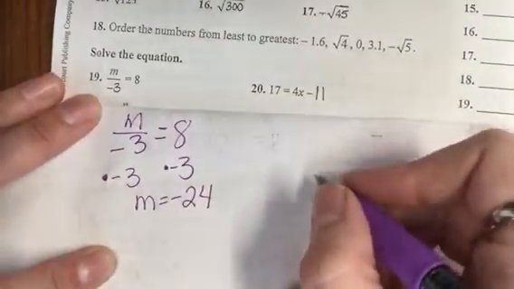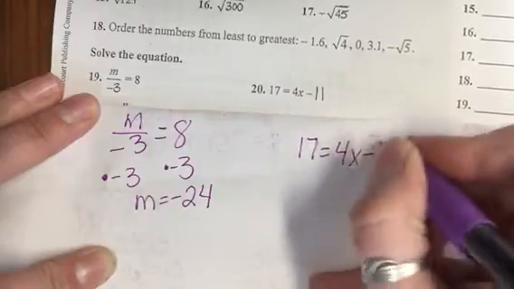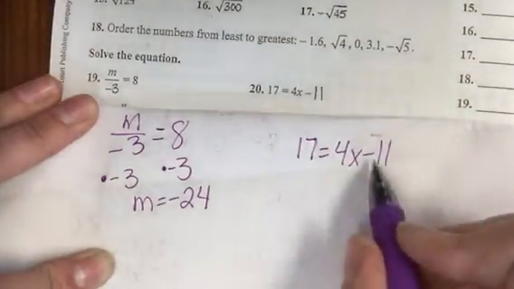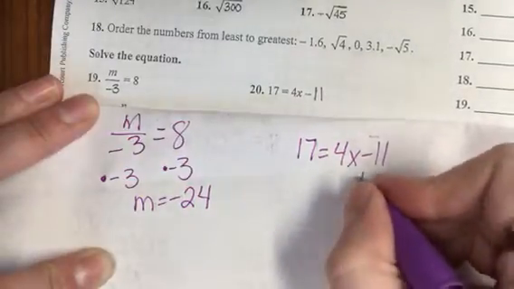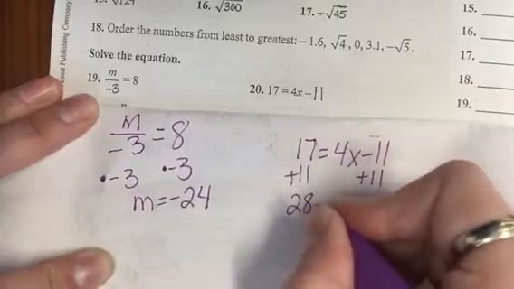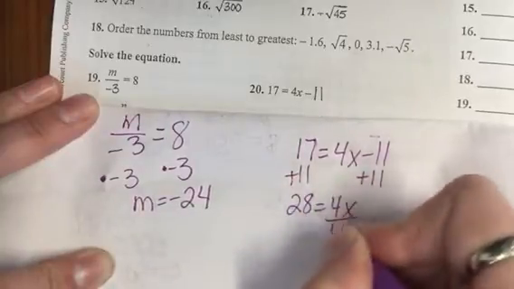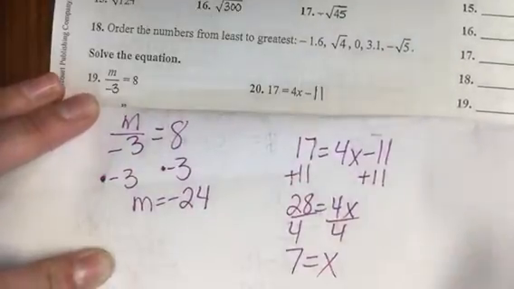Okay, 17 equals 4x minus 11. Okay, we need to undo add or subtract before we undo multiply and divide. So we add 11, 28 equals 4x. Divide by 4, 7 equals x.